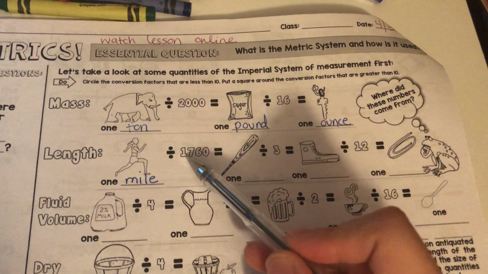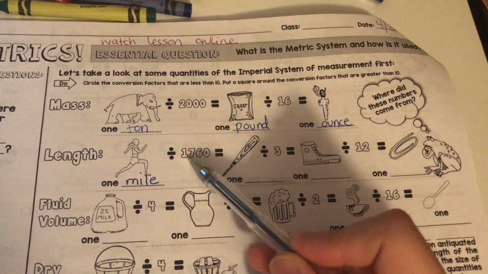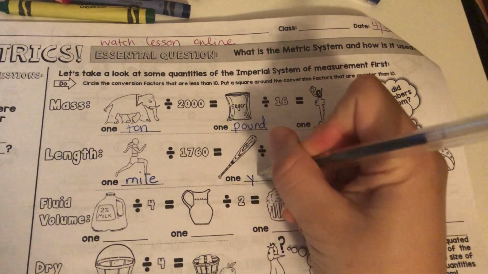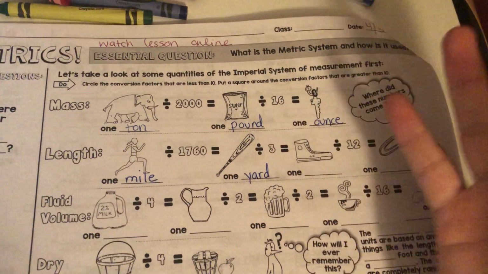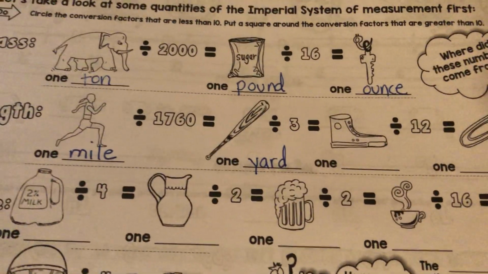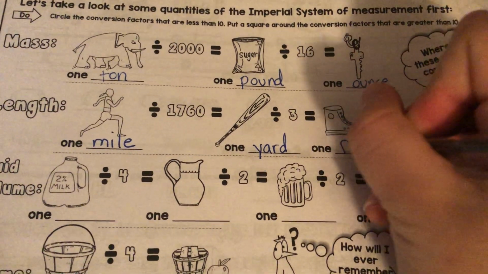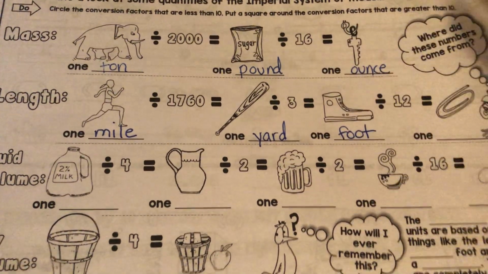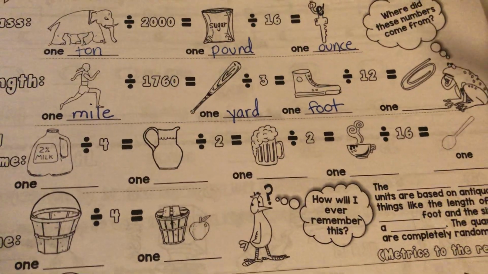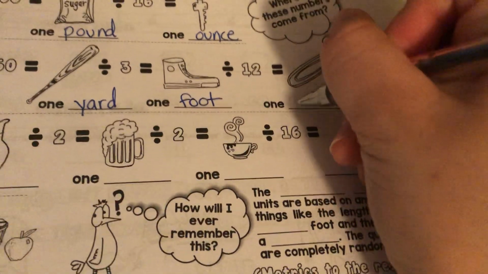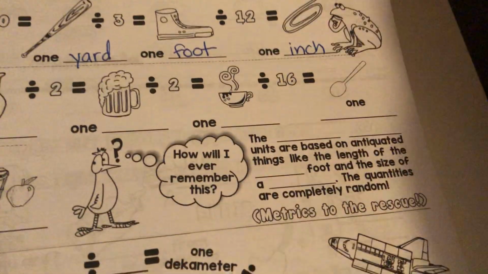So I divide by 1,760, and that's going to give us 1 yard, which is approximately the size of this bat. Divide by 3, and we get 1 foot, which is almost the size of a foot. Divide by 12 and you get 1 inch, which is the size of about this paper clip.